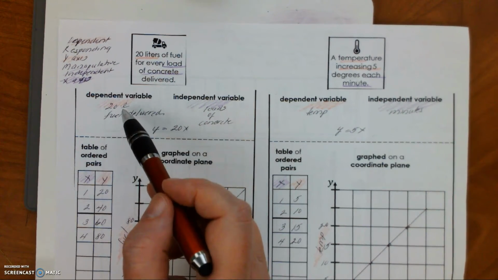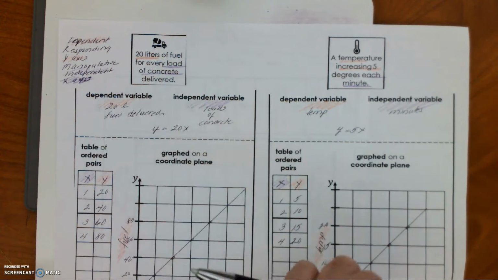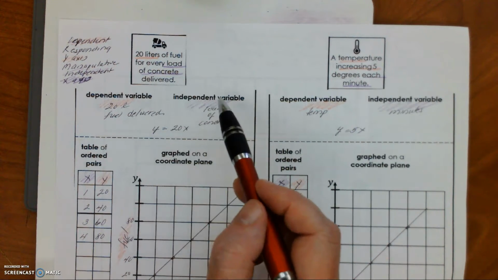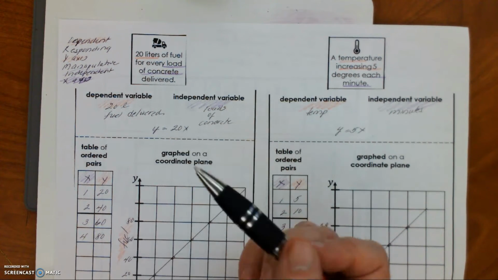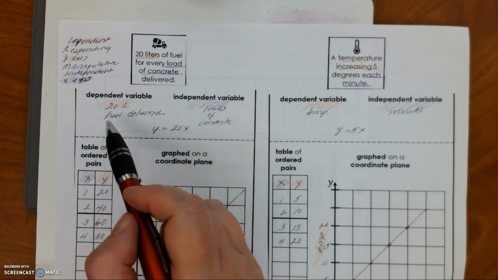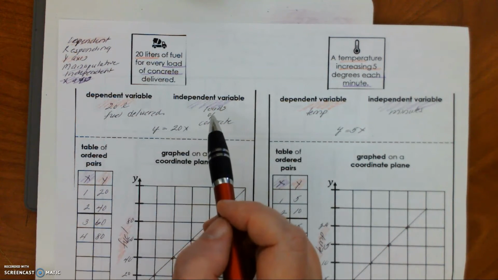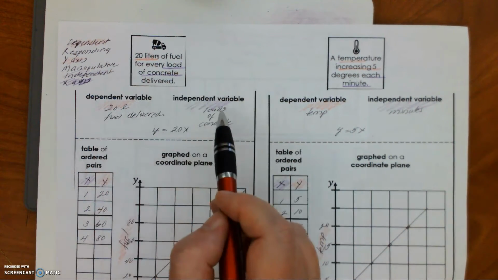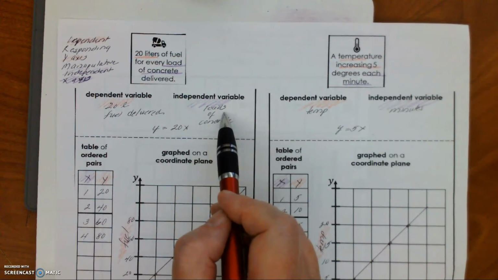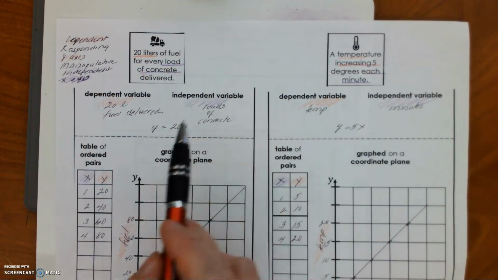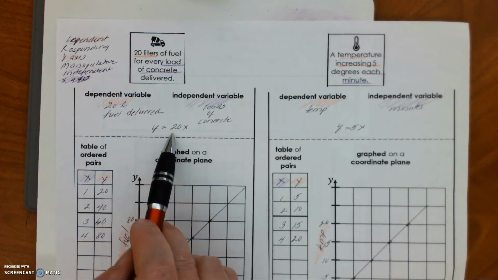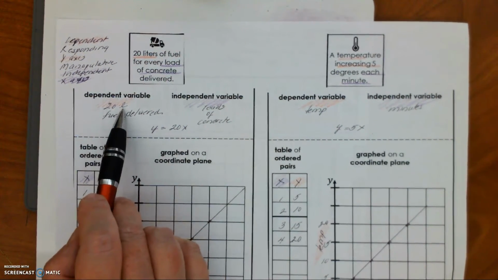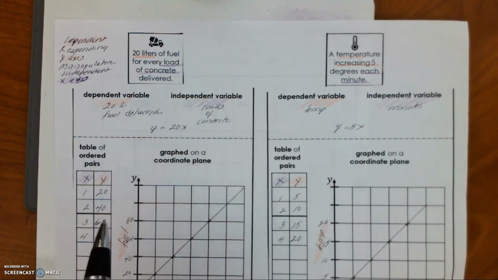The dependent variable is the fuel delivered, and the independent variable is the load of concrete, okay? Because the fuel delivered is dependent upon the number of loads of concrete, which is independent. So y equals 20 times the loads of concrete, okay?